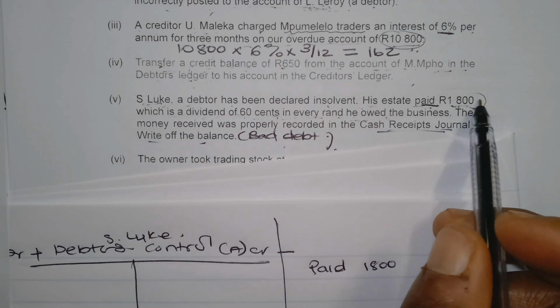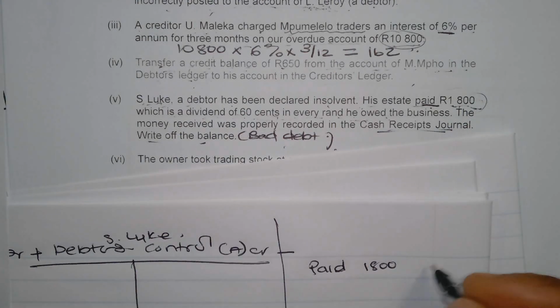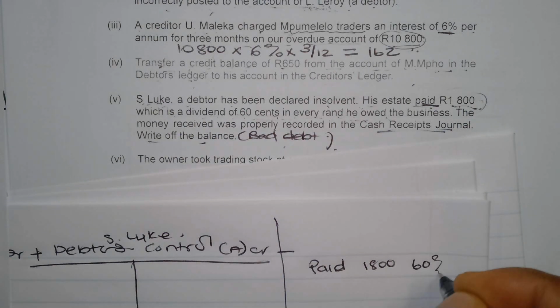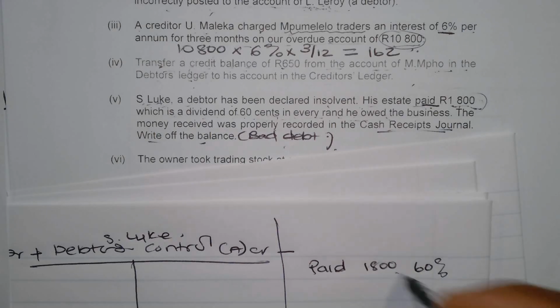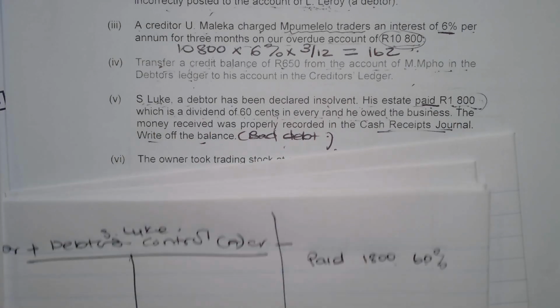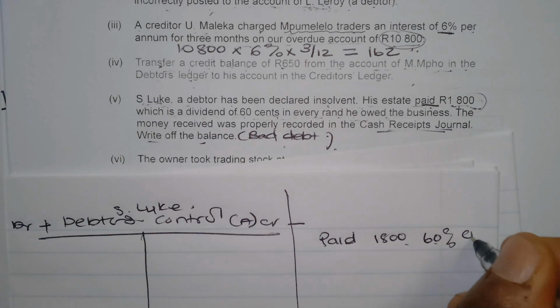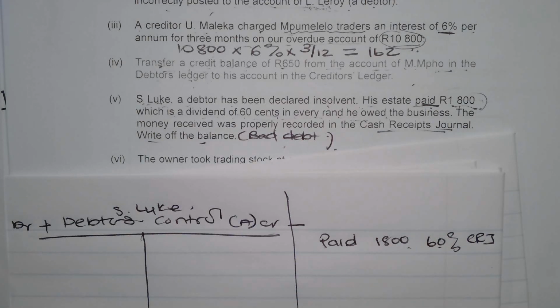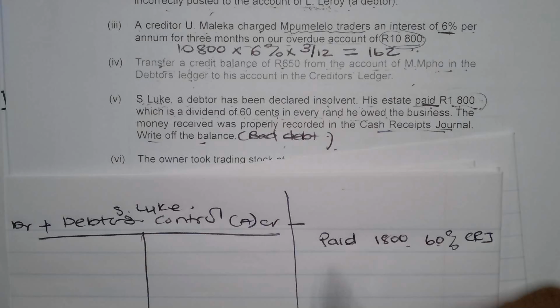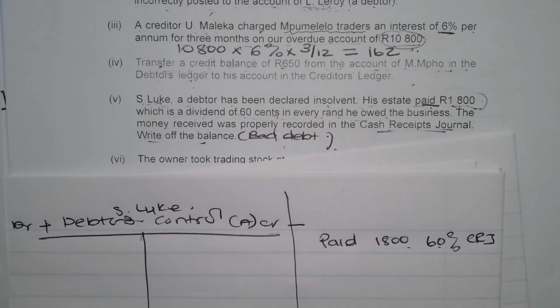So we are associating amount with percentage, right? Remember, this goes to the CRJ. That is where it's recorded. It's paid, you got the money, right?